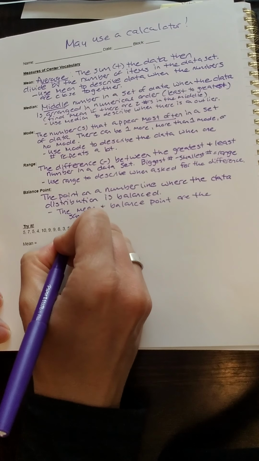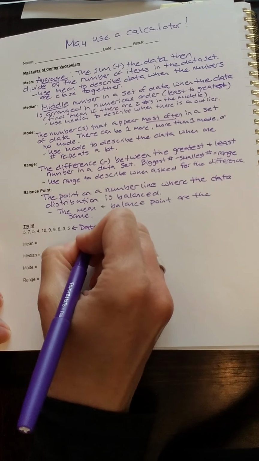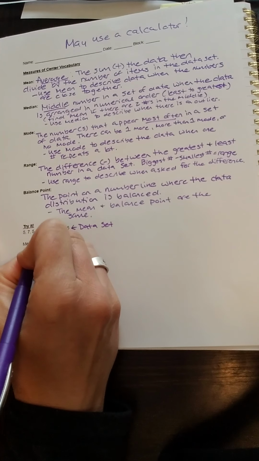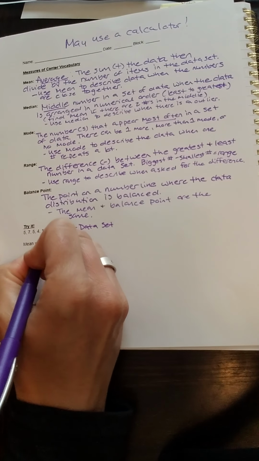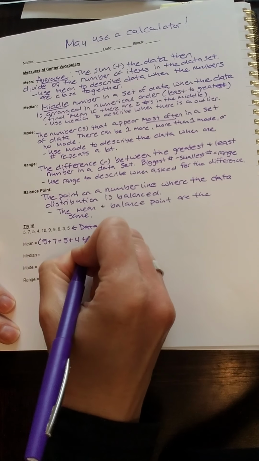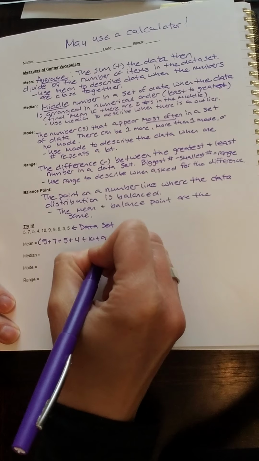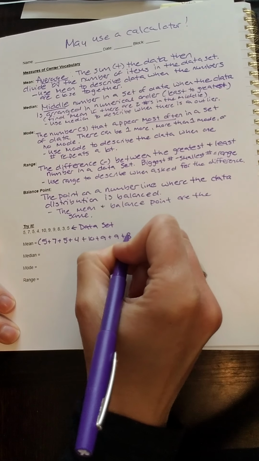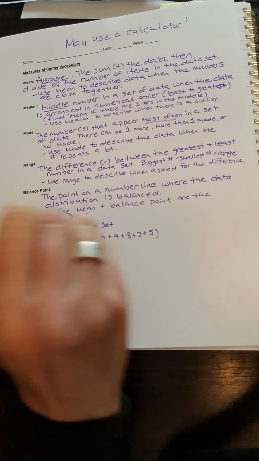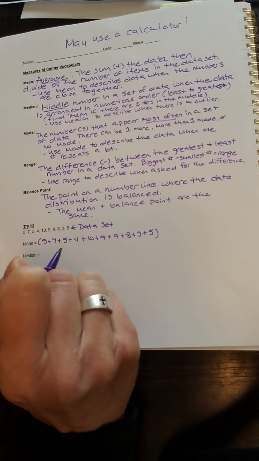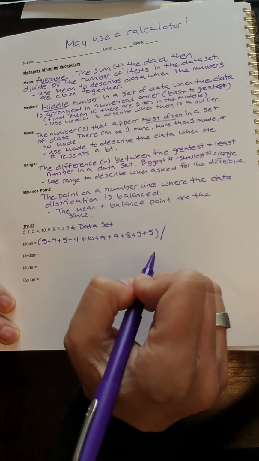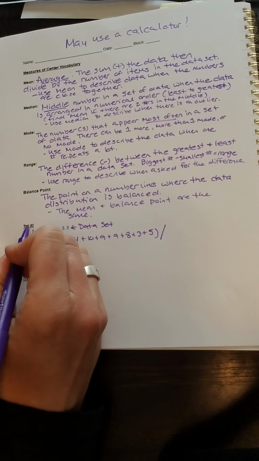So for the mean, we want to take this data set, and first thing we're going to do is add all the data. So I'm going to do 5 plus 7 plus 5 plus 4 plus 10 plus 9 plus 9 plus 8 plus 3 plus 5. And this is where the calculator comes in really handy. Then I'm going to divide by the total number of pieces of data.